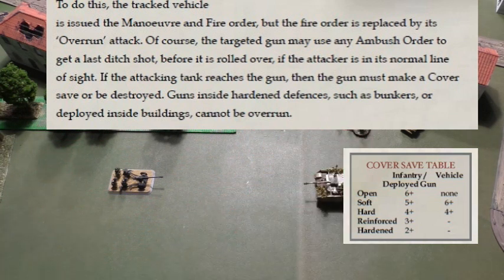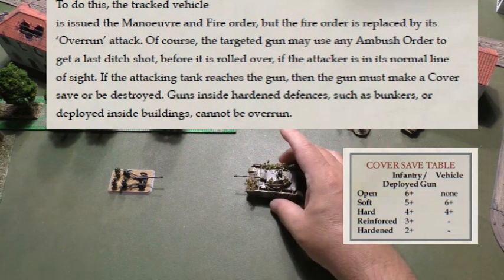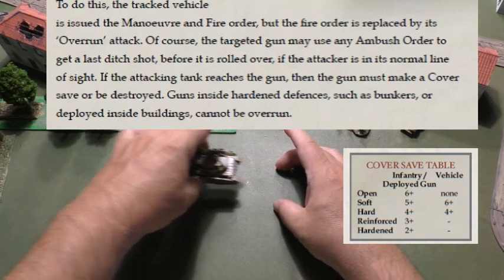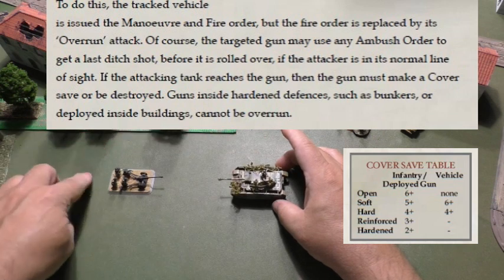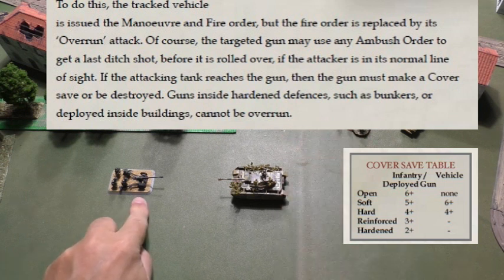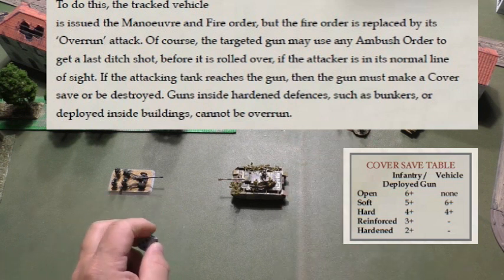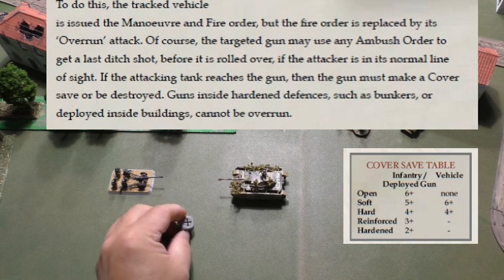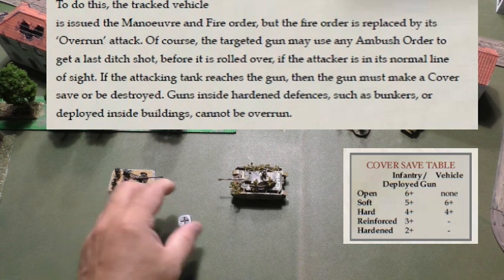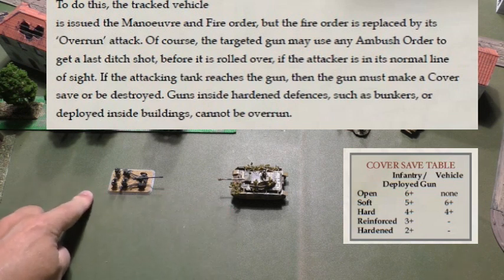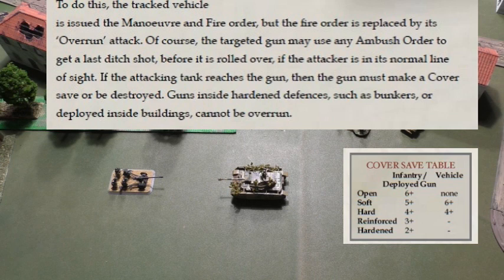overrun works. You gave the order to move, that transformed to an overrun order. It will approach to its max 8 inches, if that makes it pass over it. The only way the anti-tank gun can avoid that is to do a cover save table roll. So you look at the table, it is in the open, it needs a 6 to avoid being destroyed. If in that case it failed, then the tank passes over it and the anti-tank gun is destroyed.